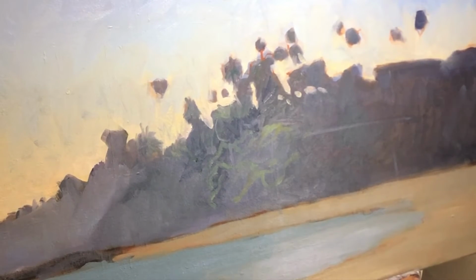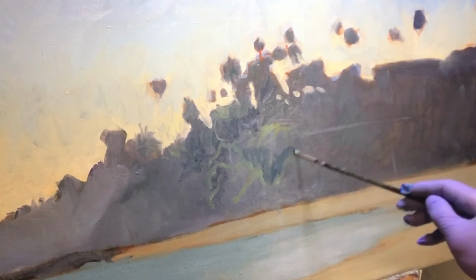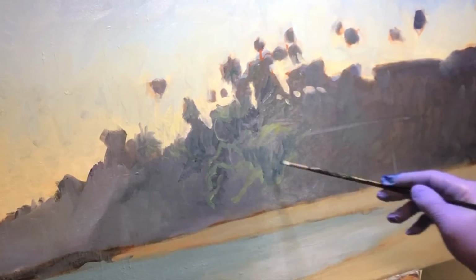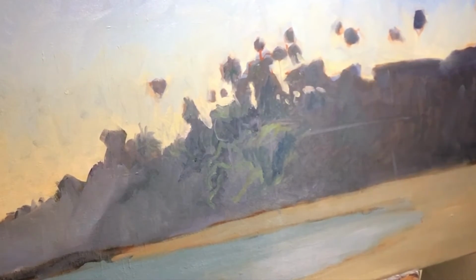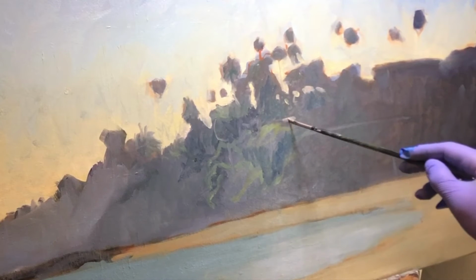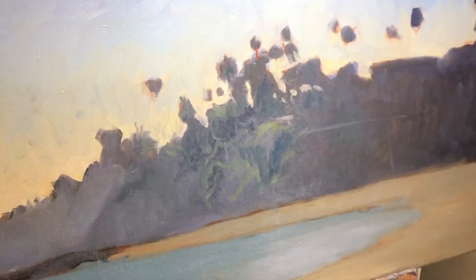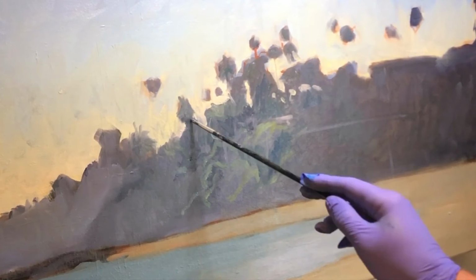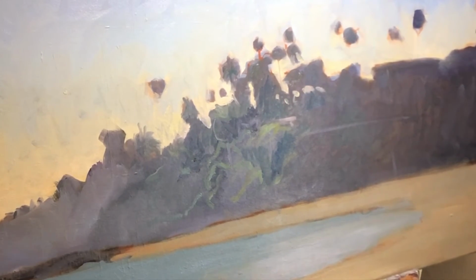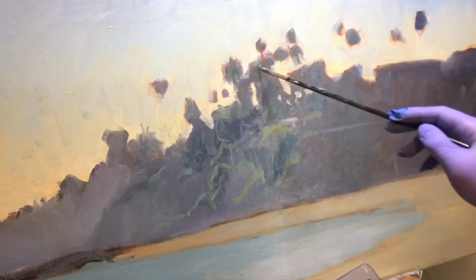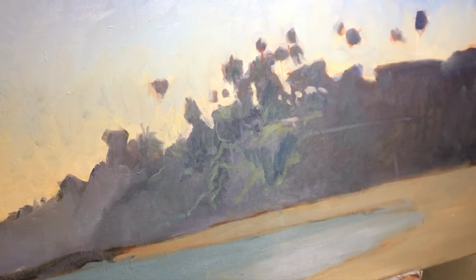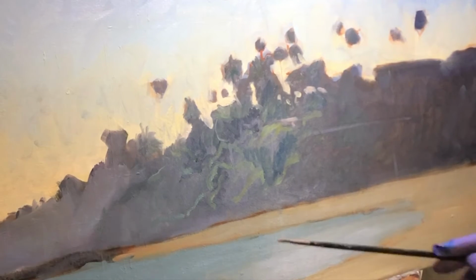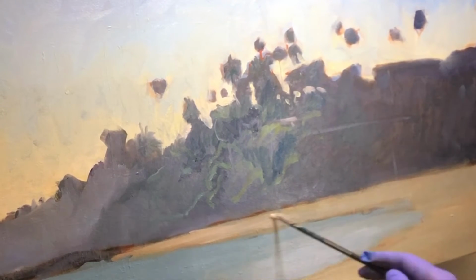I got a little bit of highlights in there. Mainly, whenever I do put highlights in early, you see that light green in there, it's mainly for a drawing purpose. I want to locate where certain objects are within the painting, and if a highlight can help me locate where that should be, I'll put that in there.